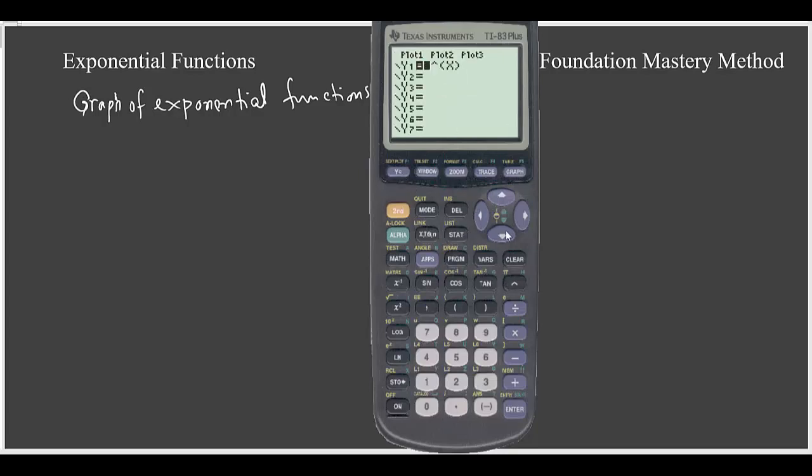Take another one. Type here, say 2 to the x. What happens? It's very similar to the previous one, but what is the difference? You will see when I put in e to the x. I'm going again second e to the x, and then see the graph. This one is steeper because e is 2.71828, and this one we have taken 2 to the x. This one is going up.